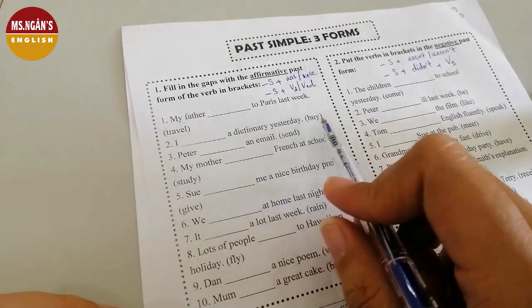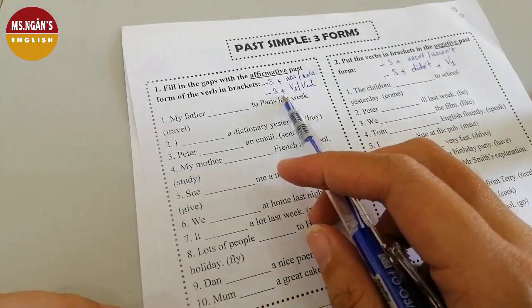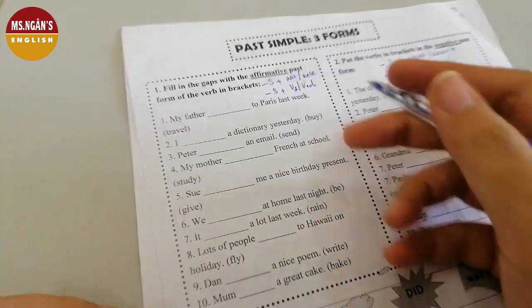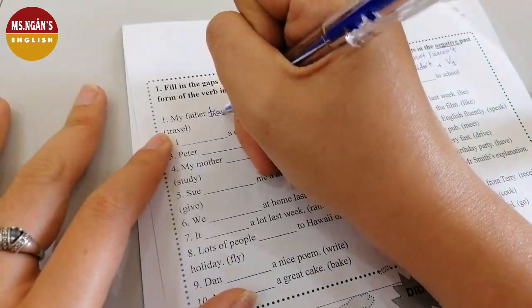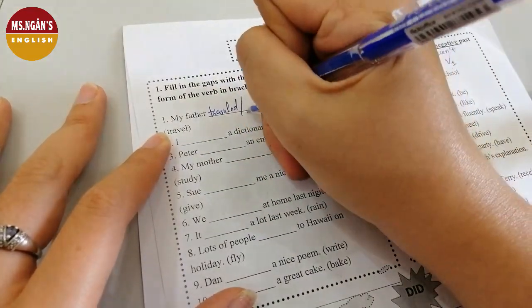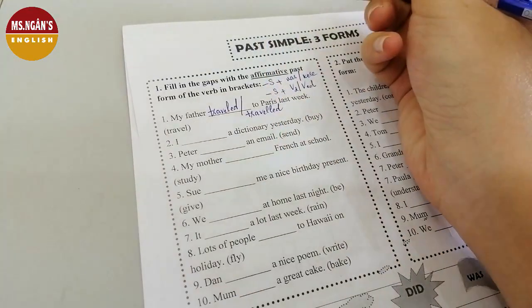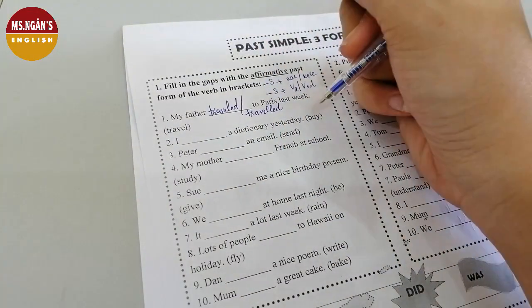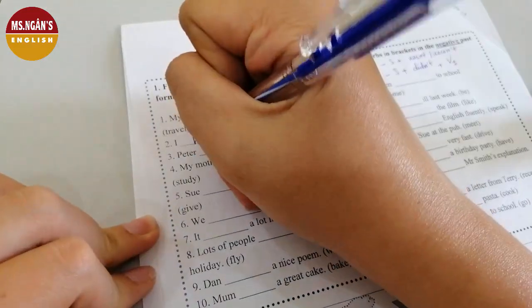So all of them, nearly all of them are this one, the second case, verb 2, verb ed. Anyway, travel. So verb 2 is traveled, or you can write travelled with double L. It's up to you, both of them are correct. Number 2, buy, bought.